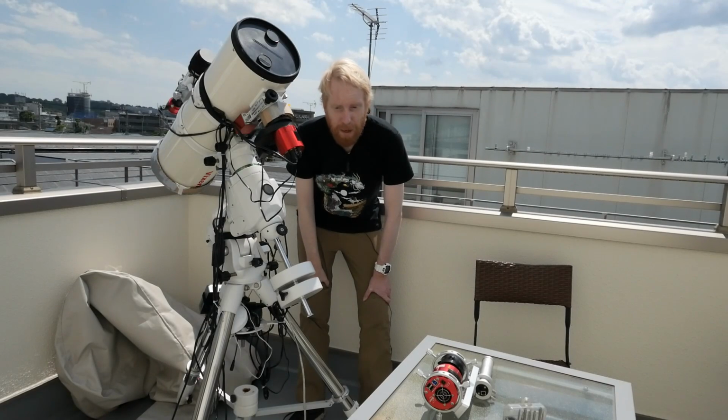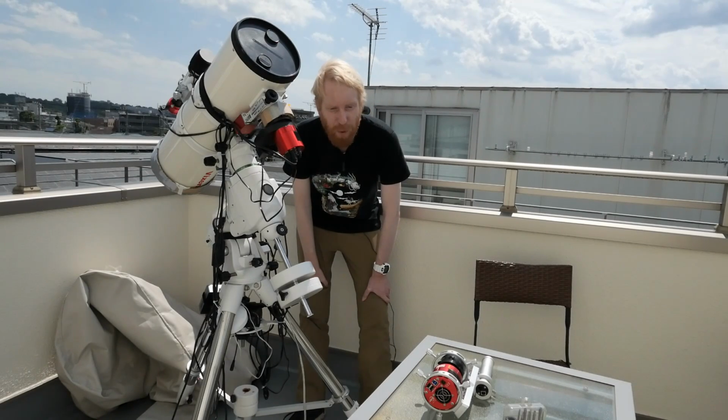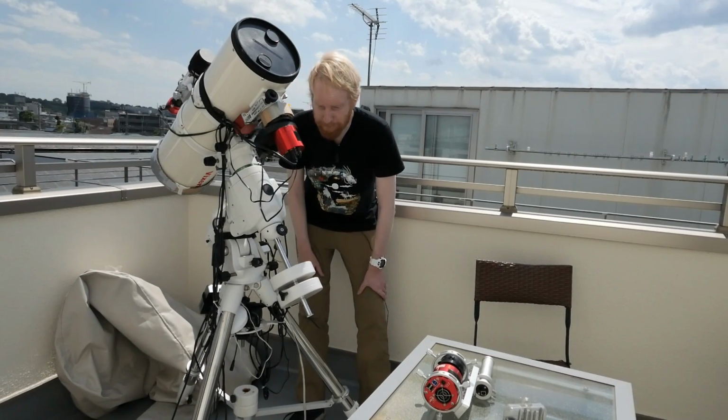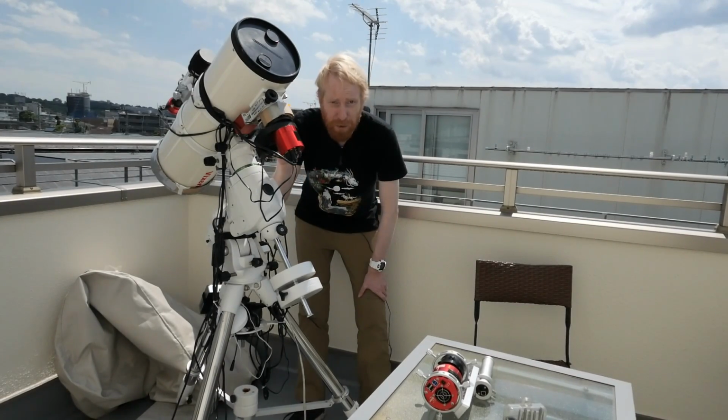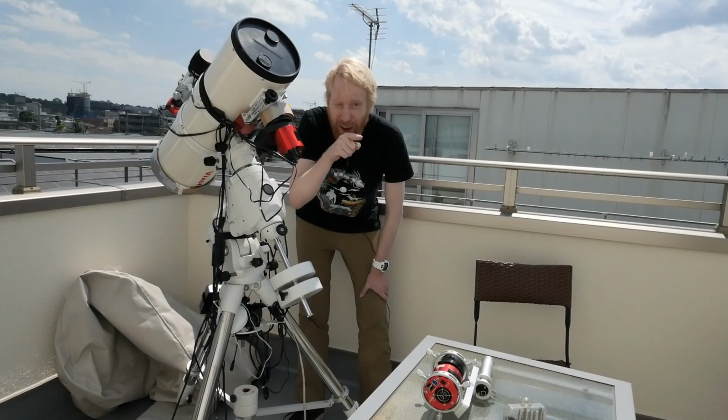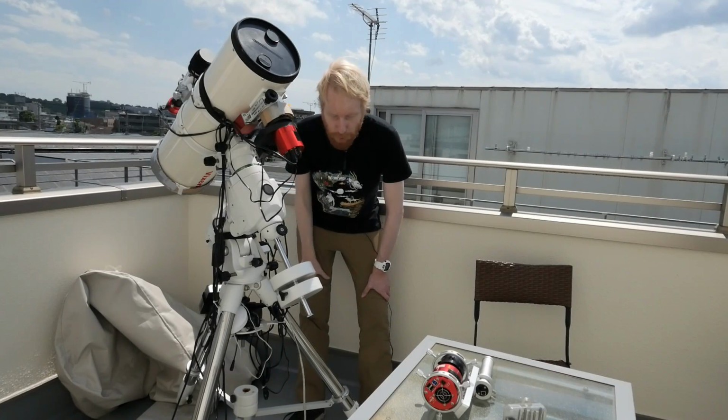So it's not cheap, but it is really the only way to reliably beat light pollution in large cities like Tokyo, even though it works only on nebulae. One of the issues, by the way, with the bandpass of those narrowband filters is that they let in only the light, the wavelength that we want, sure.